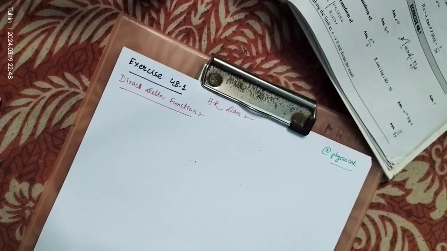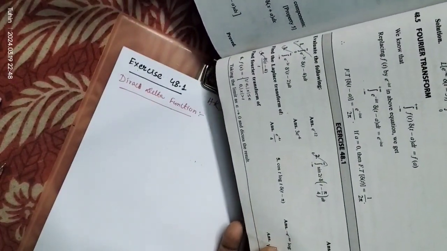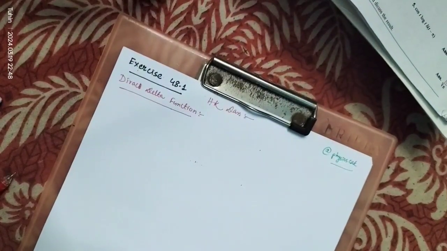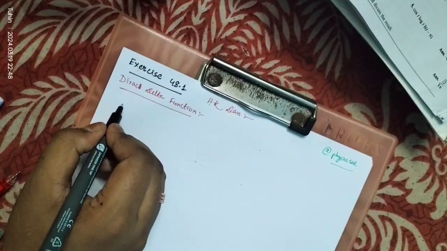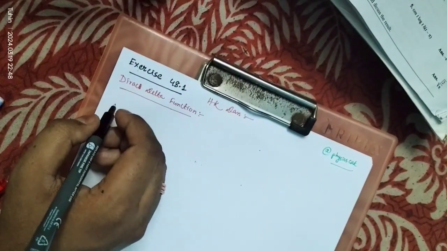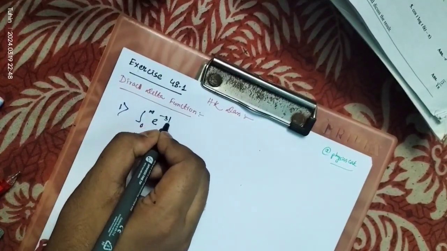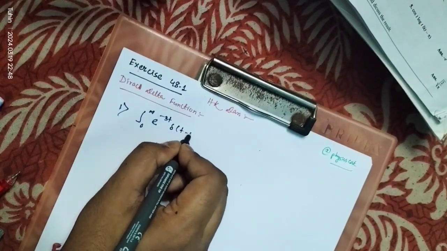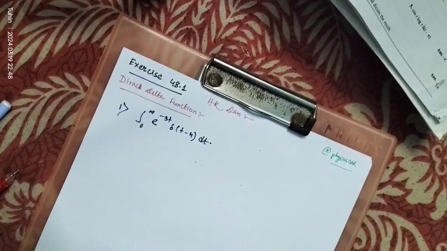Okay, now delta function problems from HK Das. So one by one I will solve. Fine, let's start. First problem, it is said, evaluate the following. Exercise 48.1: the integration from 0 to infinity of e to the power minus 3t delta of t minus 4 dt. Okay, let's start solving.